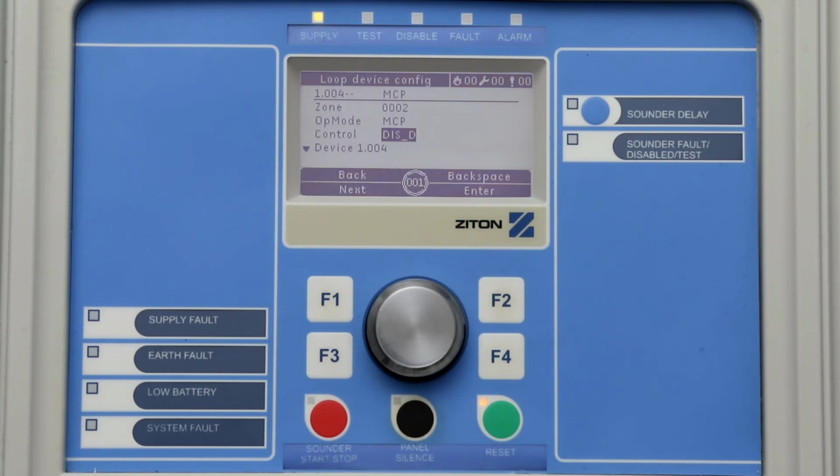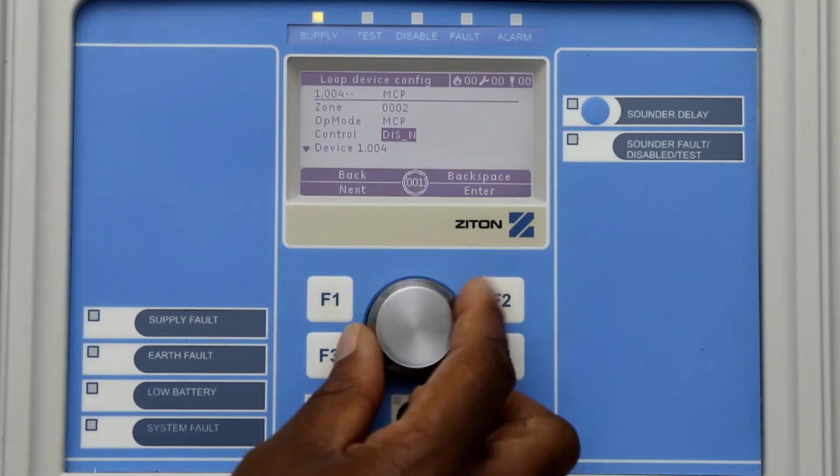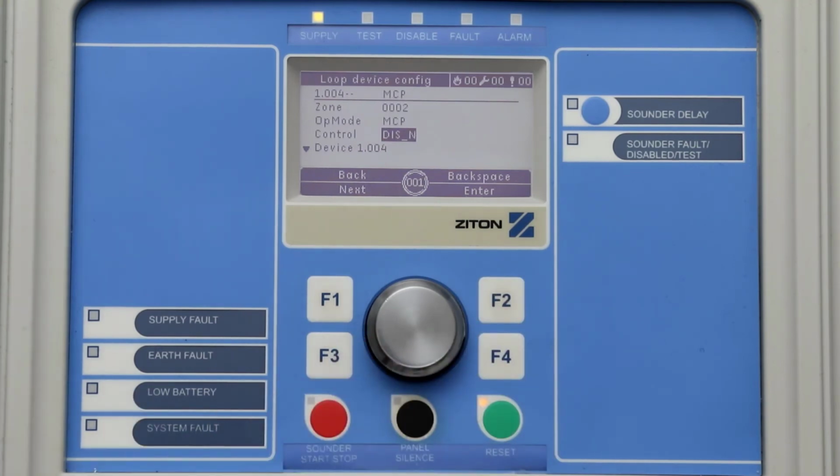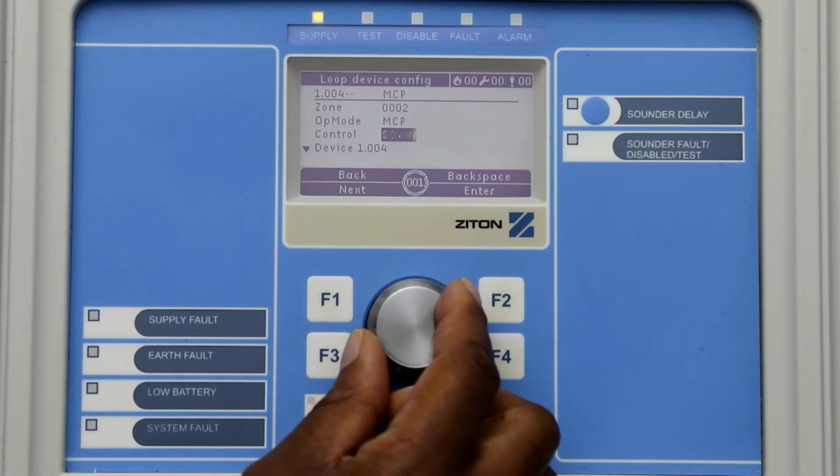If you are using the day-night function on the panel, using this option will disable your device during the daytime. The next option is DIS-N, which stands for Disable by Night. If you are using the day-night function on the panel, using this option will disable your device during the nighttime. The last option is Soak. Use this option if you want to soak test a device.